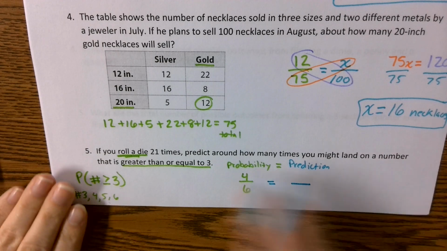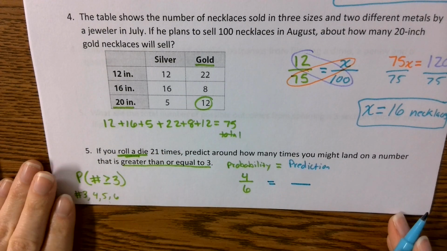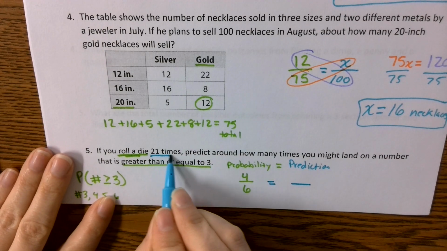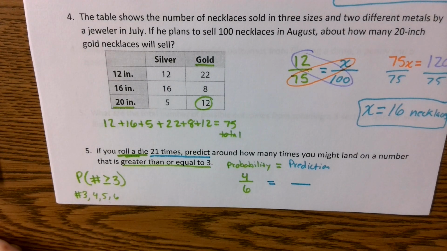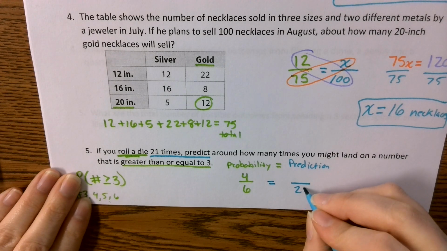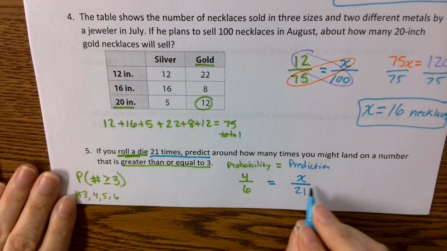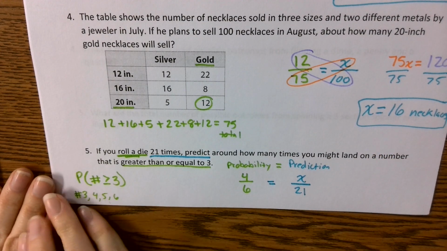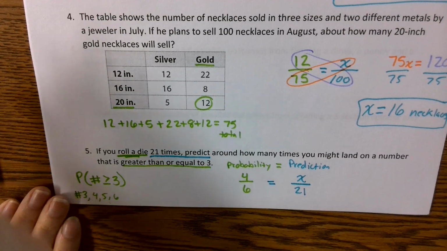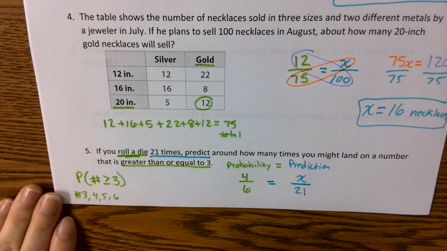The only number up here that's going to be part of my prediction is what number? The 21. Where's that 21 going to go? Top or bottom? On the bottom, right? Because we're going to roll the number die, or roll a cube, or whatever you're going to call it, 21 times. We want to know how often should we expect to land on a 3, 4, 5, or 6 out of those 21 rolls. Okay, so that's how we set that one up.